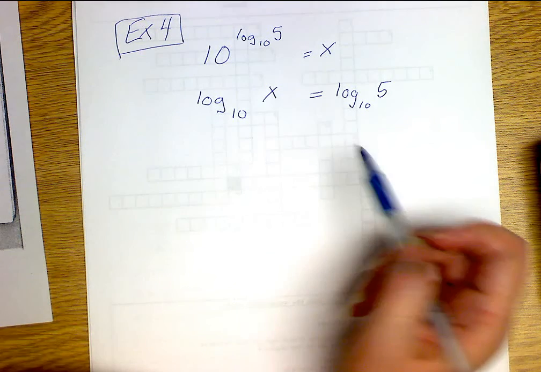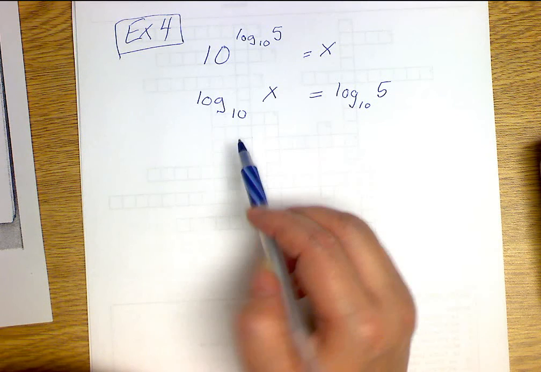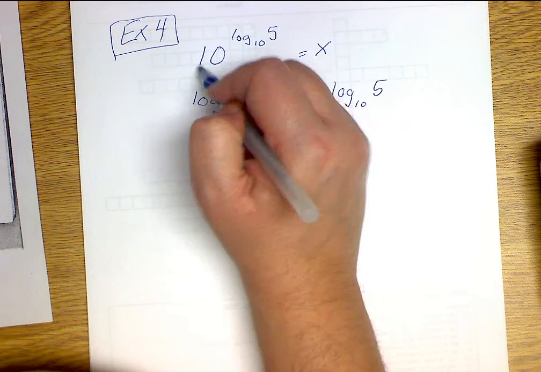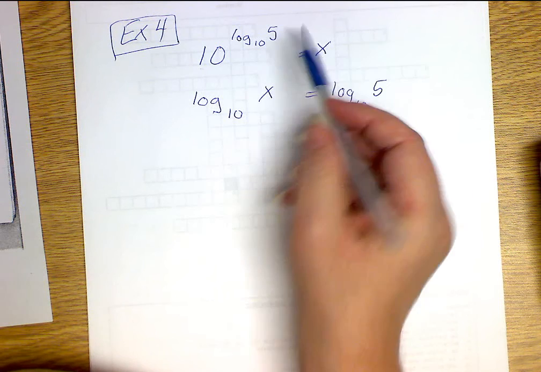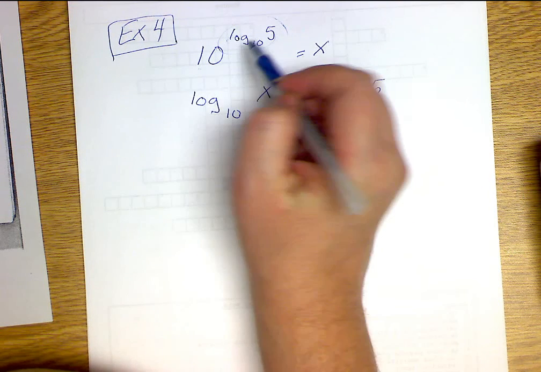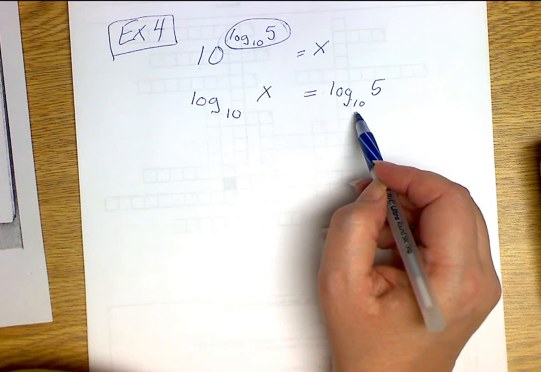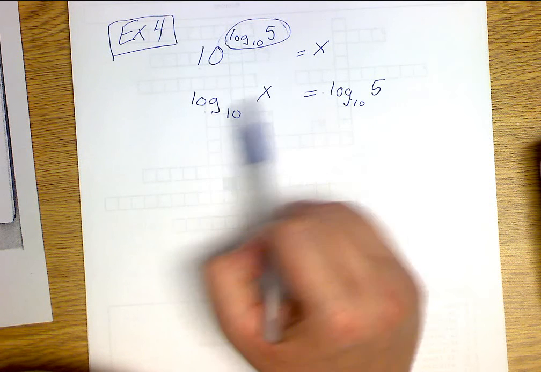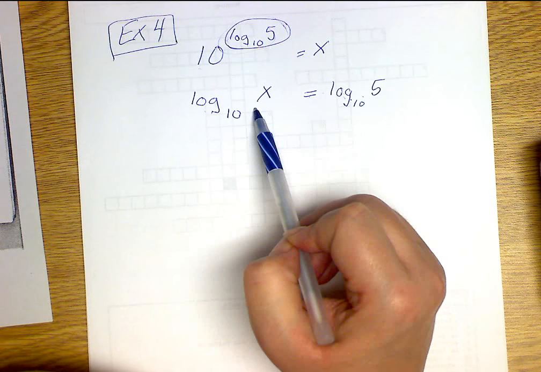This is like 10 to the 2 is equal to x. So this is my exponent. Logs are exponents, so this whole thing is my exponent. My answer is here, base of 10.